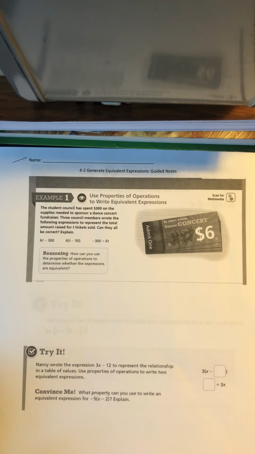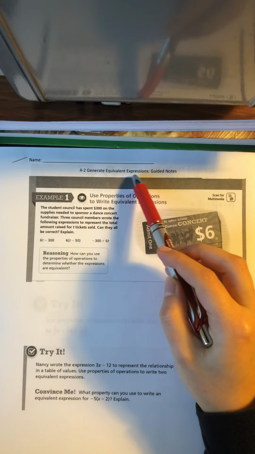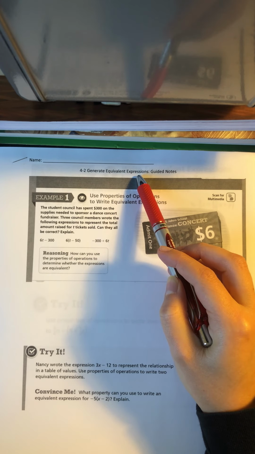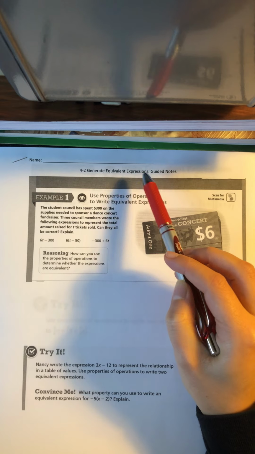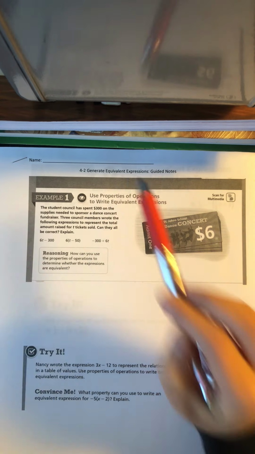Okay, so today we're going to be learning about generating equivalent expressions, and we're going to be using some properties. The properties that we're going to be using are called distributive property, which we've learned about, associative property, and commutative property. So when we generate equivalent expressions, what that means is we're going to look at expressions and find other expressions that are equivalent to those expressions.